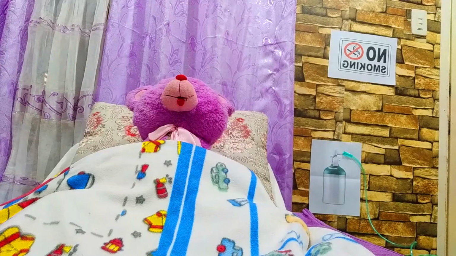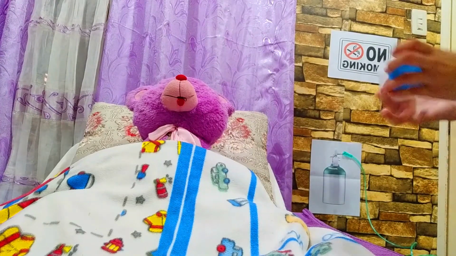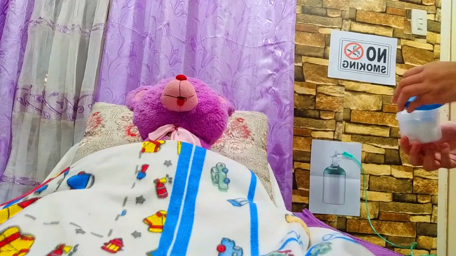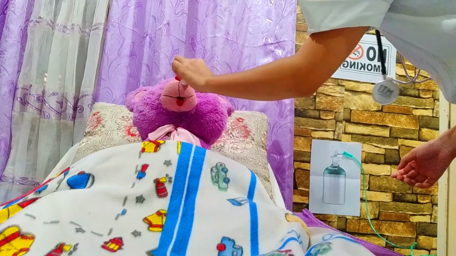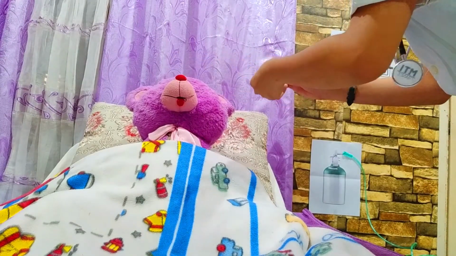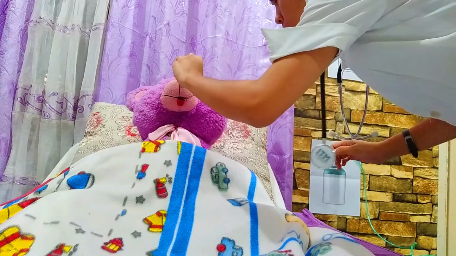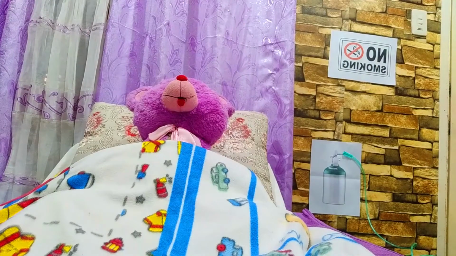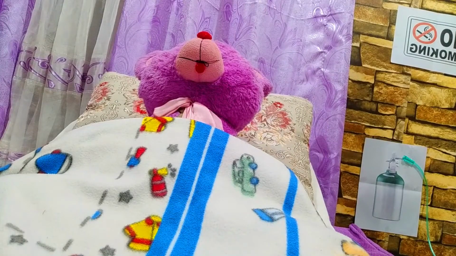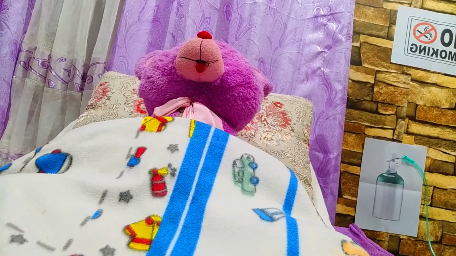And then, for placing the nasal cannula, first we need to clean the nostrils of secretion with moist cotton balls. And the next is we need to place the cannula prongs upward into the patient's nose.